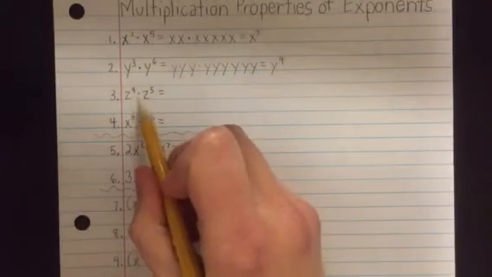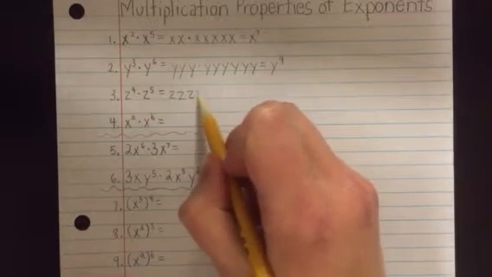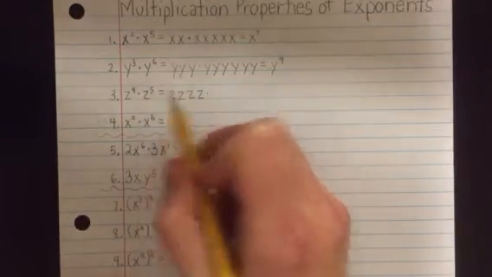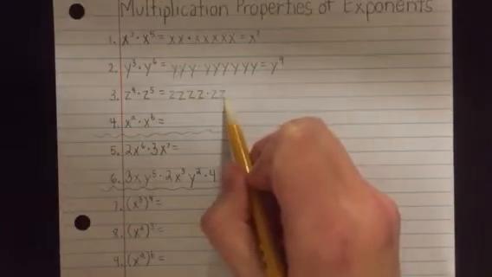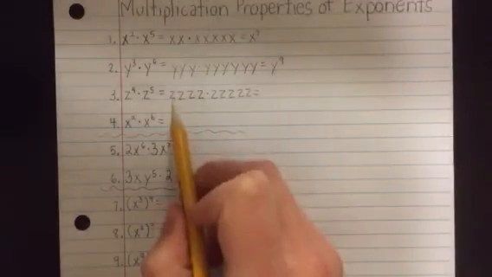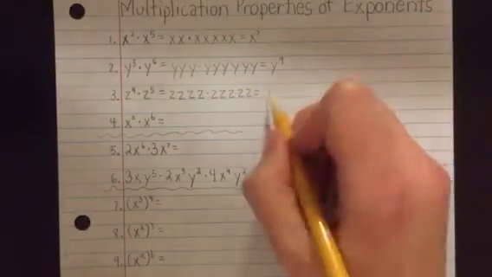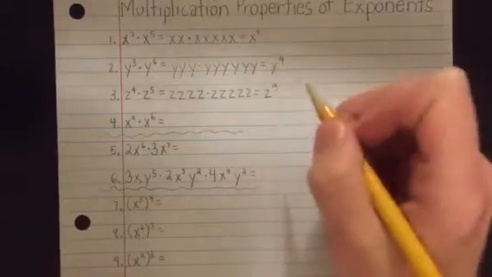Okay, one more example like this. z to the fourth means z times z times z times z, times z to the fifth, z times z times z times z times z, which when you count them up, you've got 1, 2, 3, 4, 5, 6, 7, 8, 9. Okay, z to the ninth.